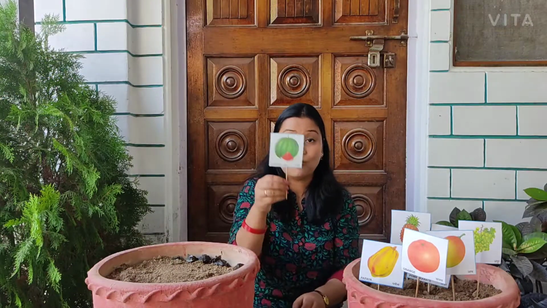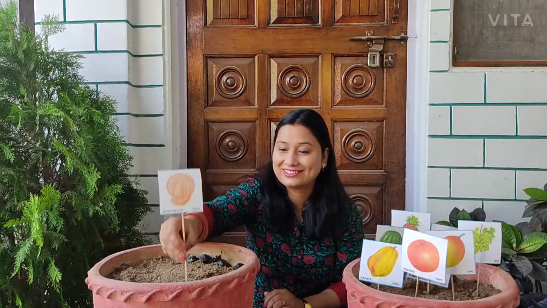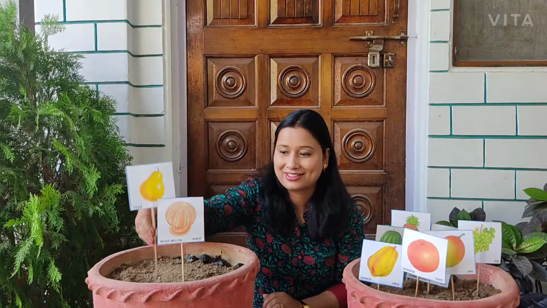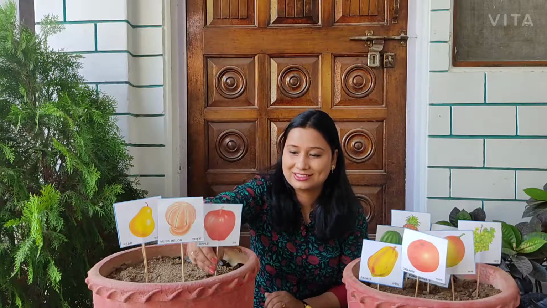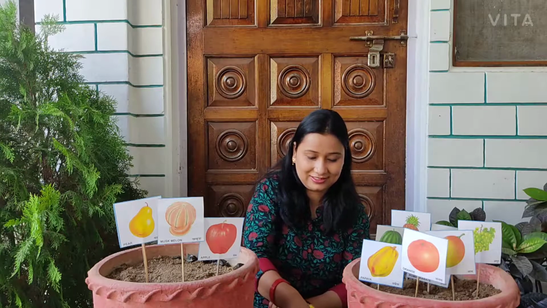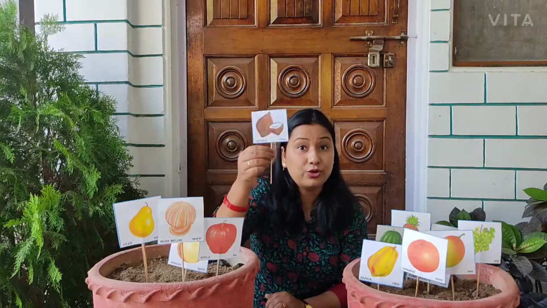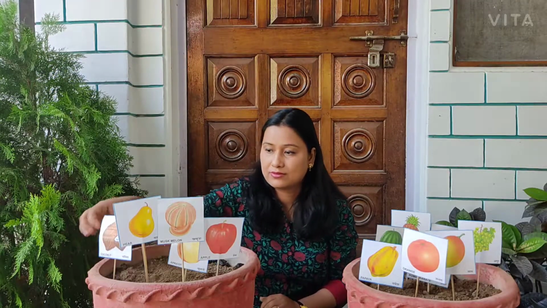Pineapple. Watermelon. Muskmelon. It's pure. Apple. Apricot. Coconut. Yes, coconut is also a fruit.